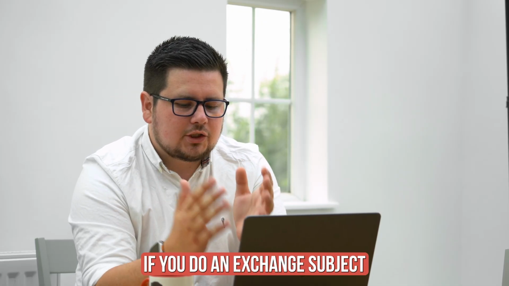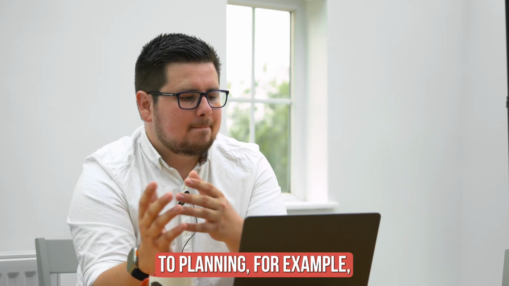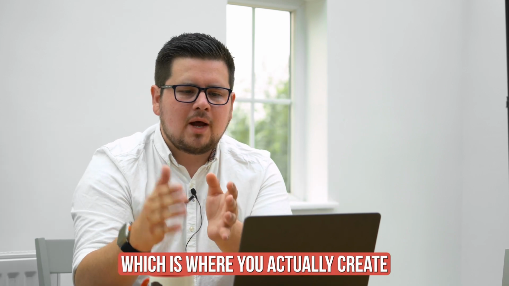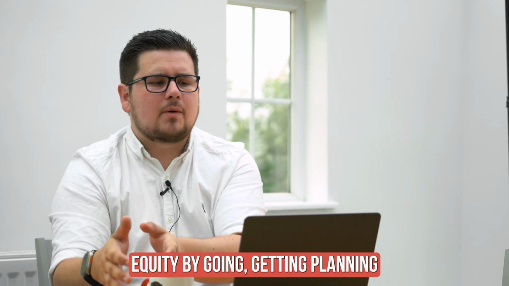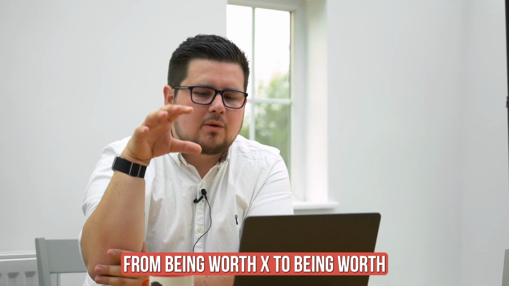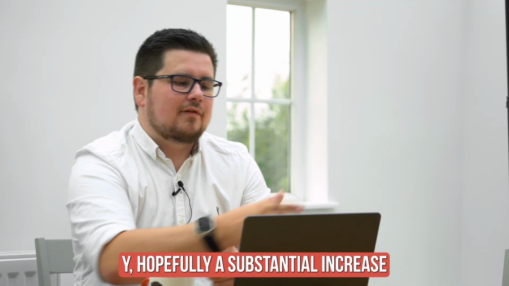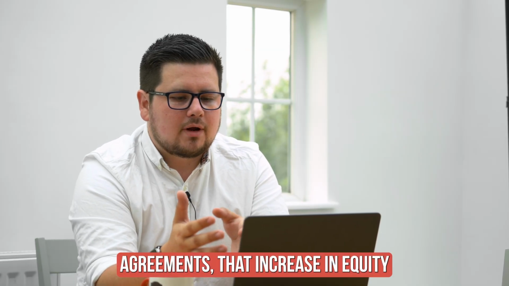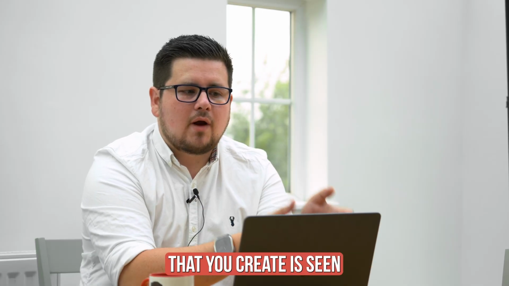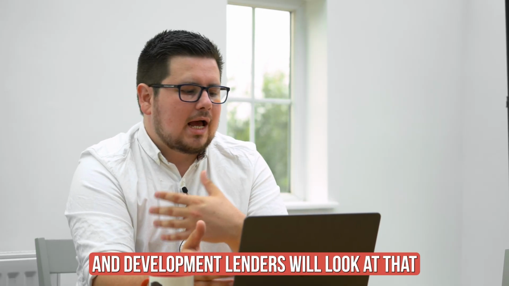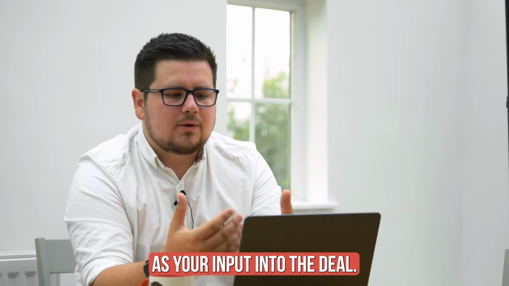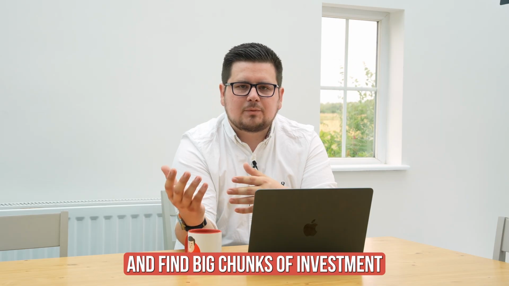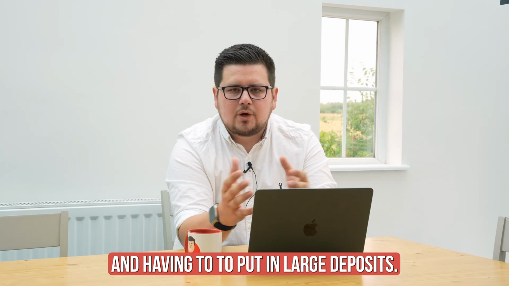If you do an exchange subject to planning, for example, what you also do is what we mentioned when we were speaking about option agreements, which is where you actually create equity by getting planning and taking the property from being worth X to being worth Y, hopefully a substantial increase, by going and getting that planning permission. And again, same as option agreements, that increase in equity that you create is seen as your input into the deal, and development lenders will look at that as your input into the deal. And in theory, again, it will stop you having to go out and find big chunks of investment and having to put in large deposits.